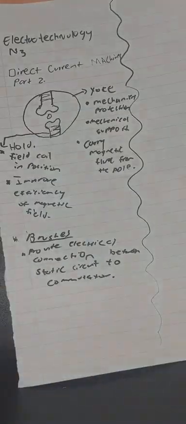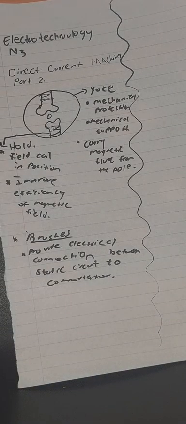Guys, what is the function of the commutator? Go to lesson 1 and you will see the functions. I did the functions of the direct current machines, but the function of the commutator, number 1, is to allow electrical connection to armature conductors by means of brushes.